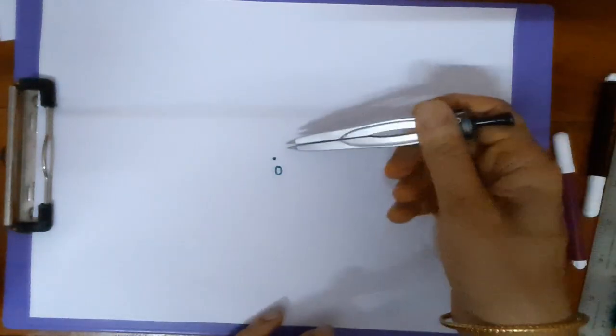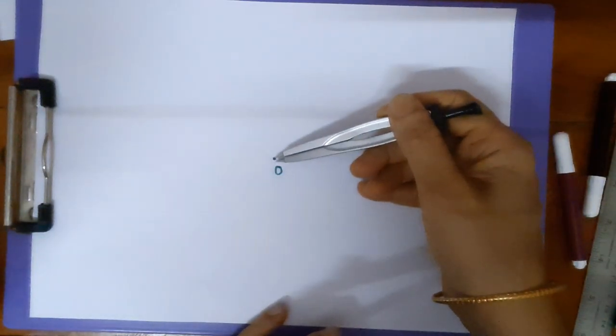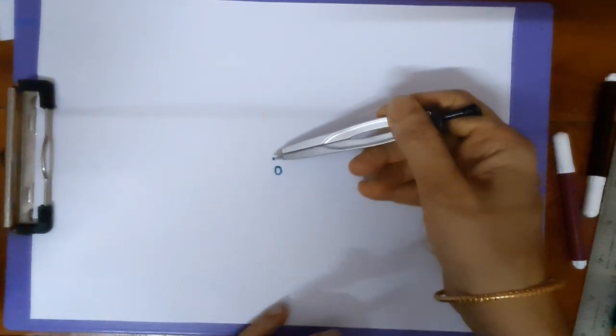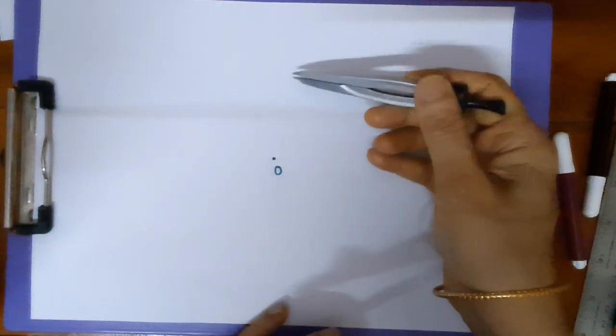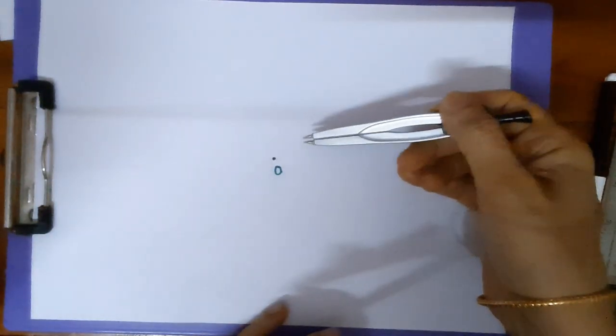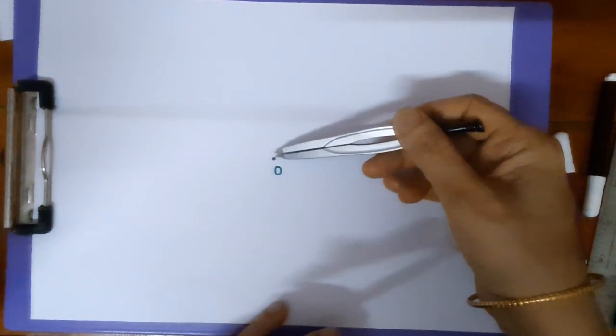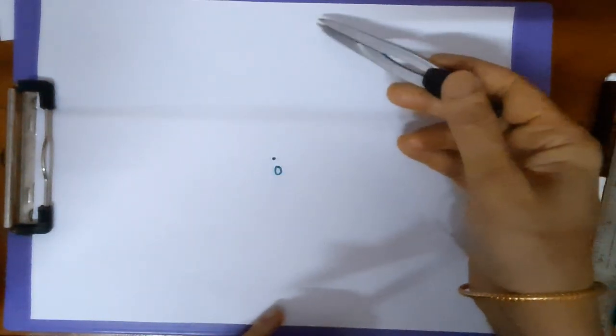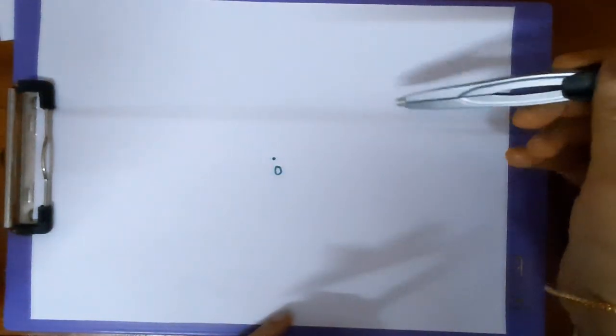Now let us learn how to inscribe regular polygons in a circle. In this sense, I may start with an equilateral triangle, square, and regular hexagon. Such polygons must fit exactly, touching the circumference of the circle, and they should be within the circle. So how to construct this?